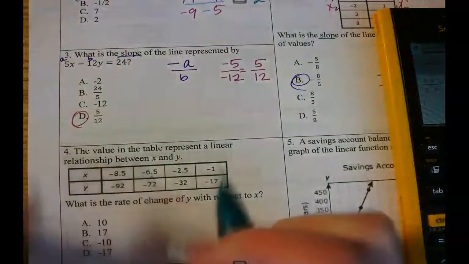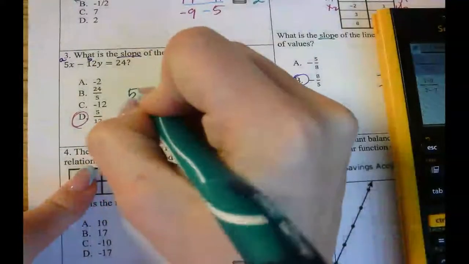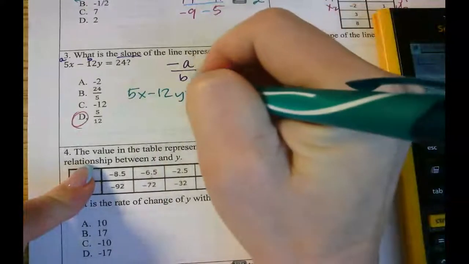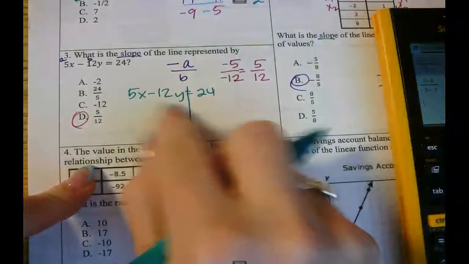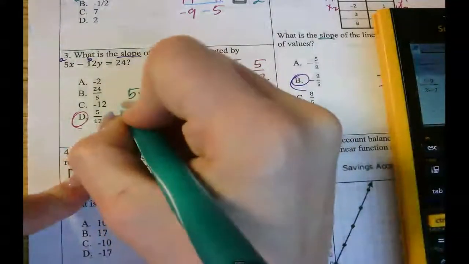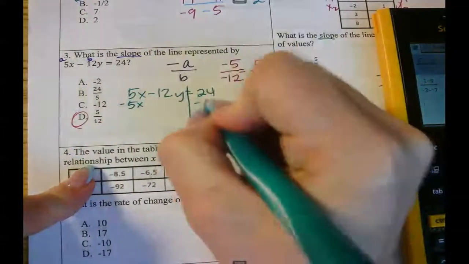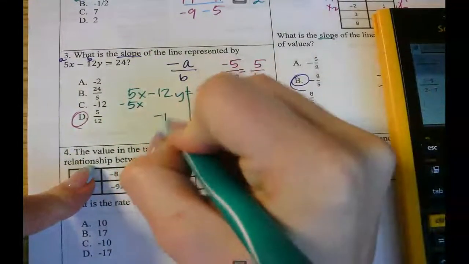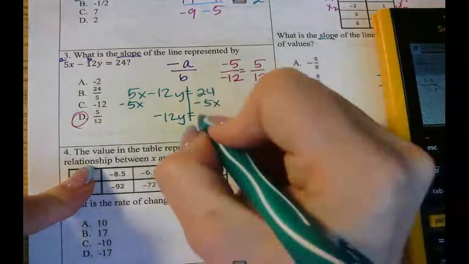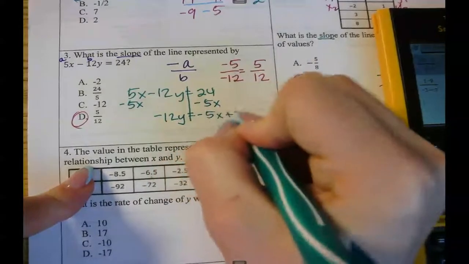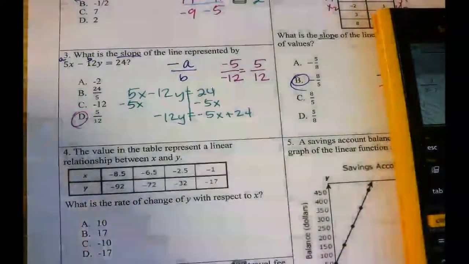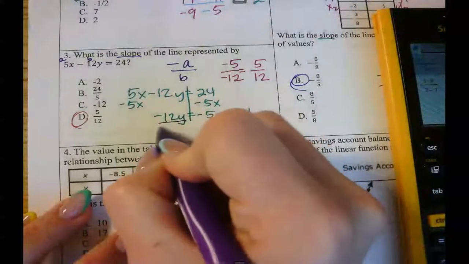So this is the shortcut way, if you can remember it. If not, what I would need to do is draw my wall. I'm trying to get y by itself, so I first need to move that x. First step is always moving the x. It's a positive 5x, so I subtract 5x. Left with negative 12y equals negative 5x plus 24. Remember we cannot combine those because one has an x and one doesn't. The next step is always to divide each thing by whatever's in front of the y.